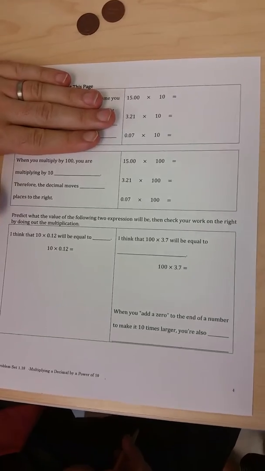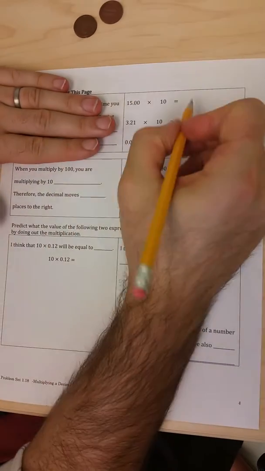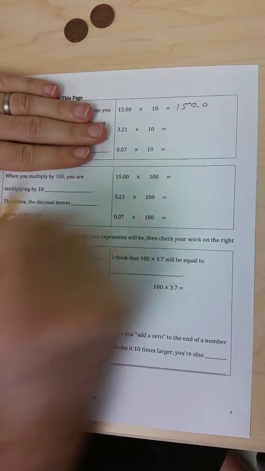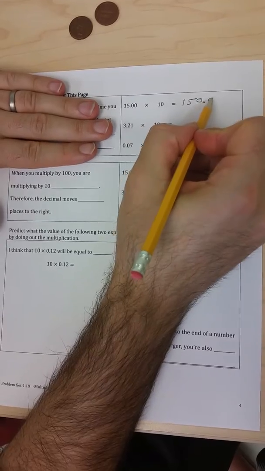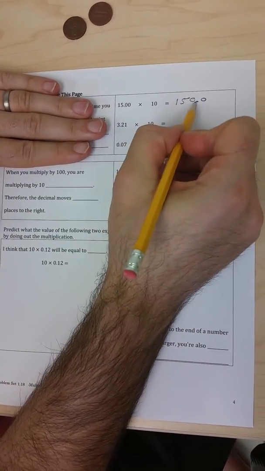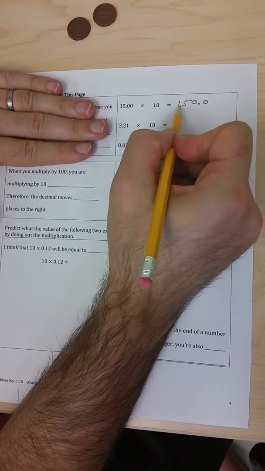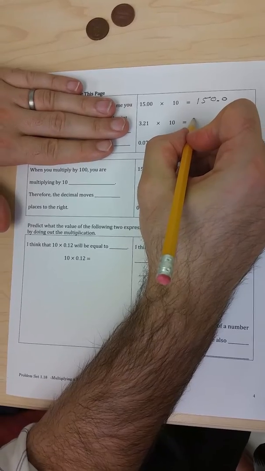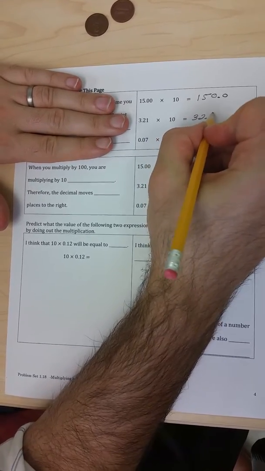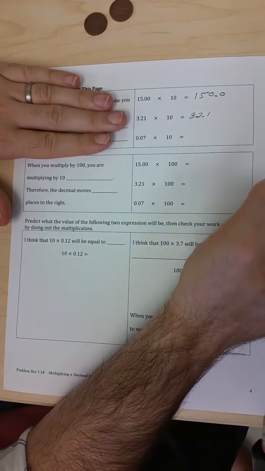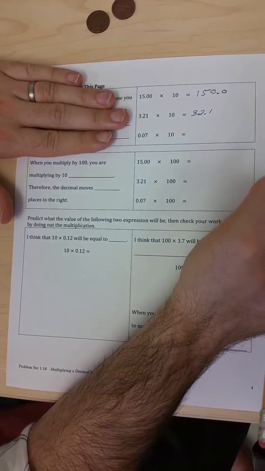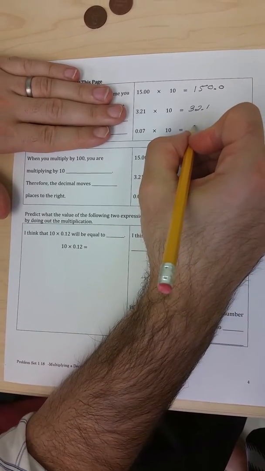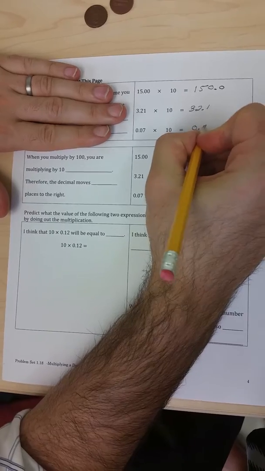When we multiplied 15 times 10, we should have ended up with 150. And I'm putting a decimal point right there, 0.0. It's the same thing as 150. It's 150 and 0 tenths. 0 tenths is the same thing as 0, so really we just have the whole number 150. This one is 32 and 1/10, or $32.10. This is what you're getting from Miss O'Brien when you were trading, or Mr. Locke when you were trading in, and he was giving you 10 times the amount back. And then for 7 cents, you would have gotten 70 cents back.